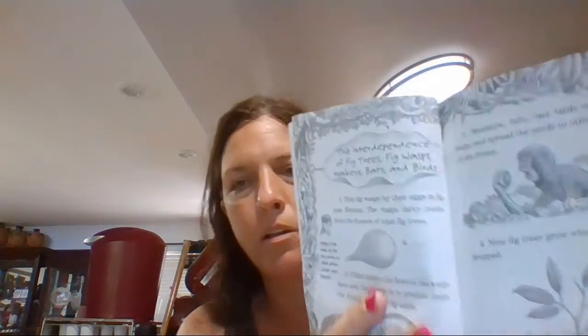Chapter 2 is called, guess what? Layers of a Tropical Rainforest. So there is some vocabulary in here, and I will also put that in the folder so you can look at it so that you understand what it means, but it does a good job of explaining it. And it talks about, it's called interdependence. Interdependence means all of these things depend on each other to survive. And it tells you what that is and why.